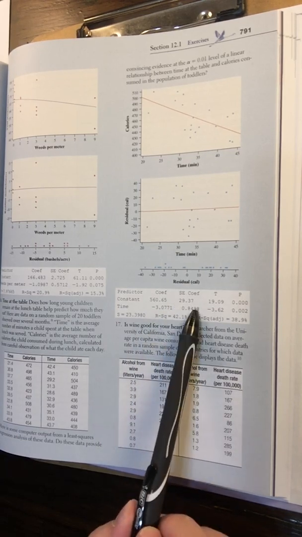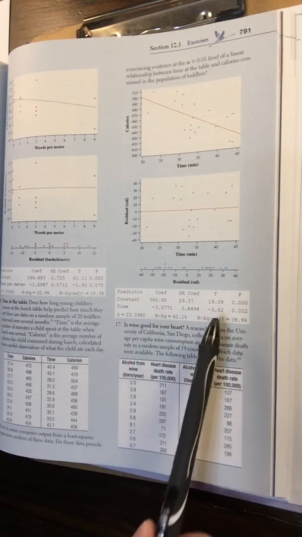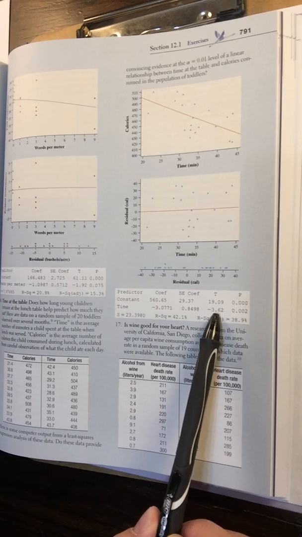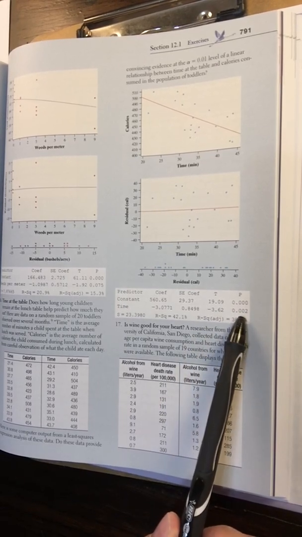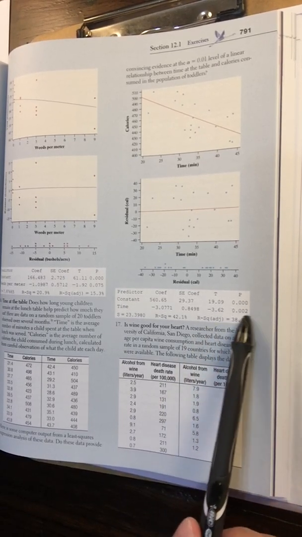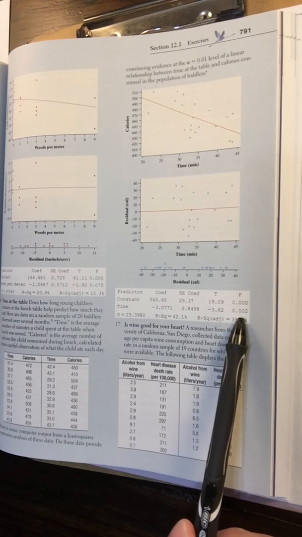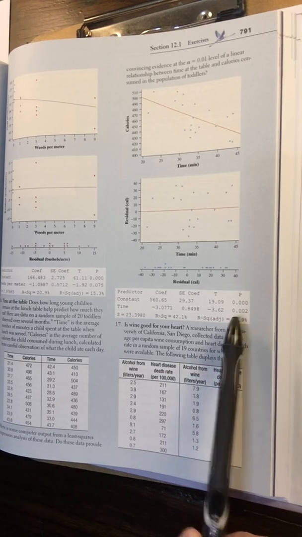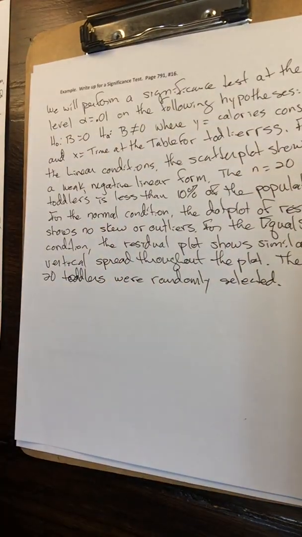That's the standard error for the slope if I needed to put the formula together, but I don't because I have a t statistic of negative 3.62 and I have a p-value of 0.002. That's if my alternate hypothesis is not equal to. If I had an alternate hypothesis that was greater than or less than, I'd have to divide that by 2. But I don't because mine is actually not equal to.